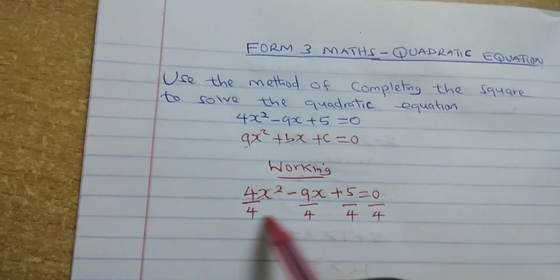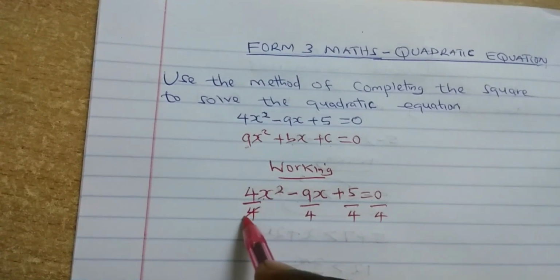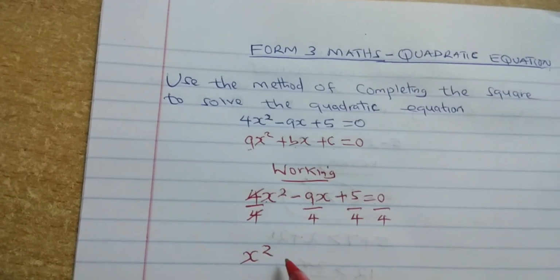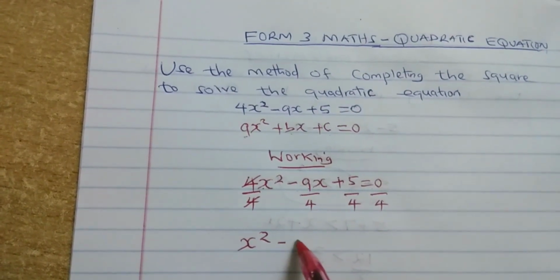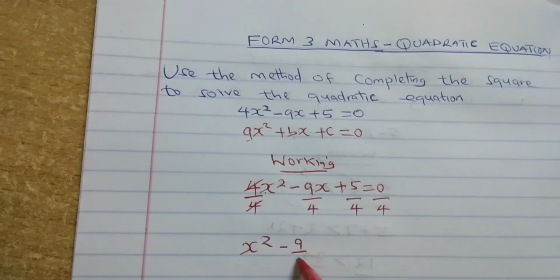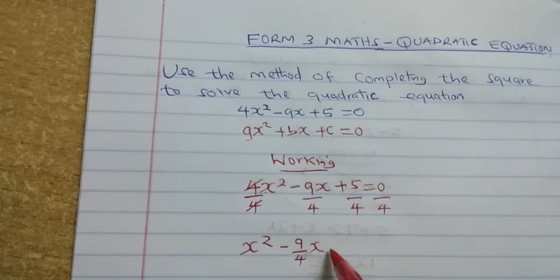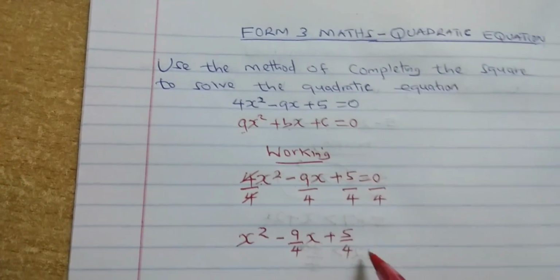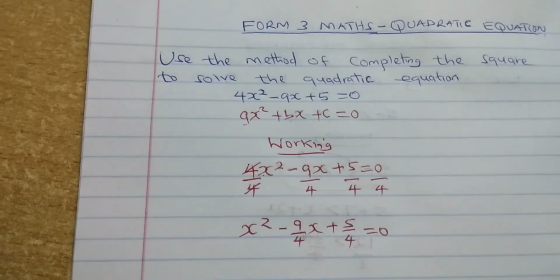If you divide all through by 4, this 4 and this 4 will cancel, so that we have our x squared minus 9 over 4x plus 5 over 4, and this is going to be equal to 0.